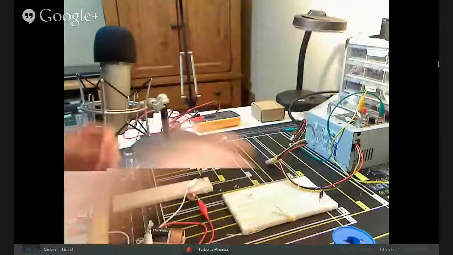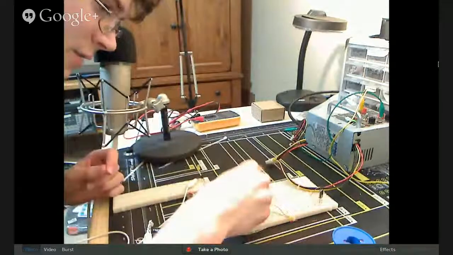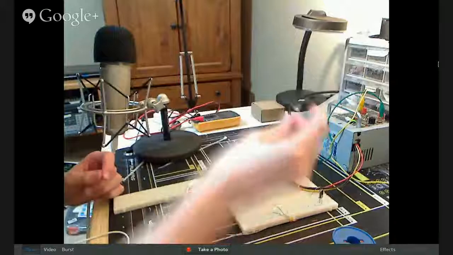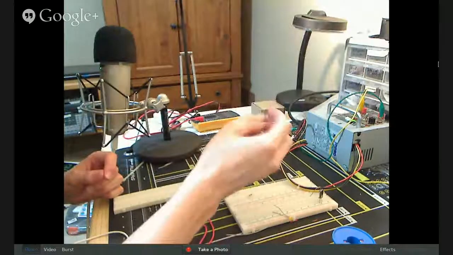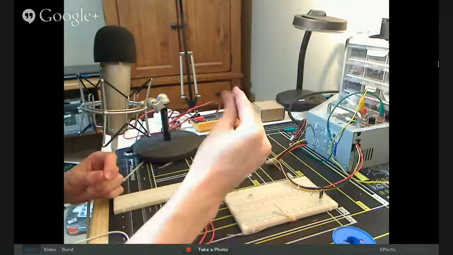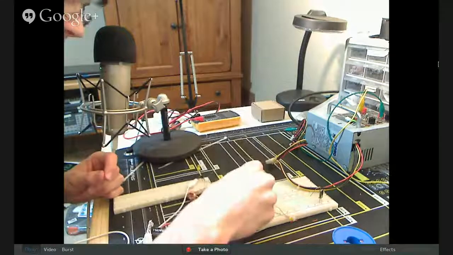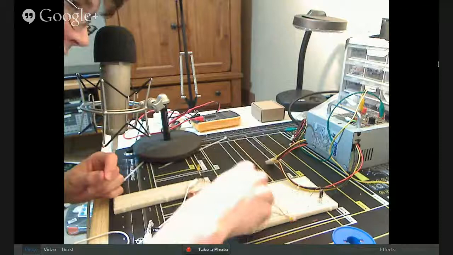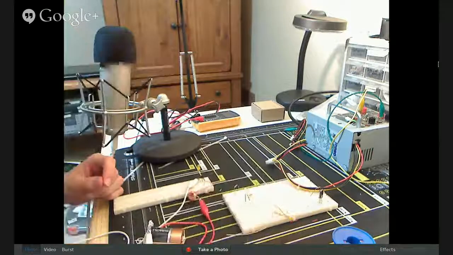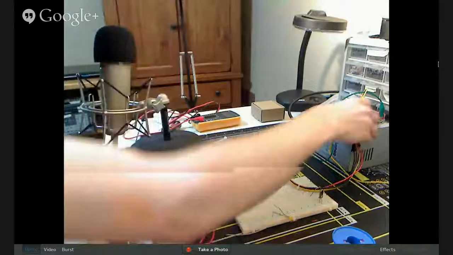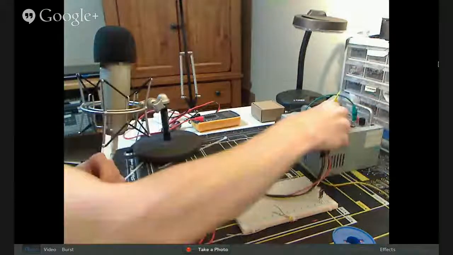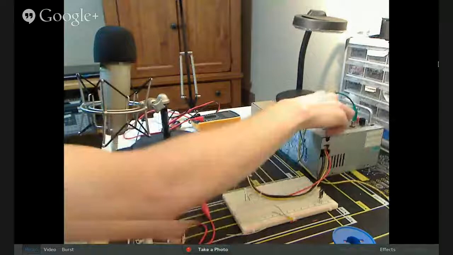Right, and we're going to have to do some math. So I know that to light this LED, I'm going to need something around 3 volts to light it up. And I don't have 3 volts readily available on my benchtop. I've got this power supply here. It gives me 5 and 12 volts.